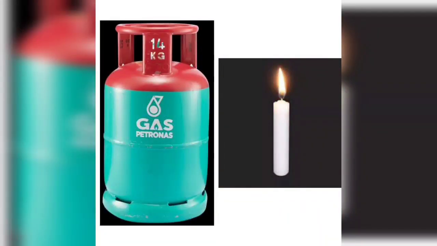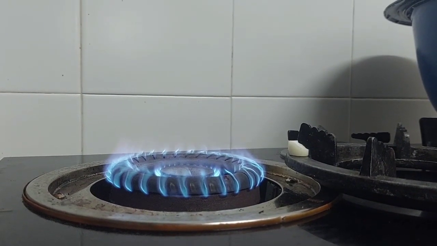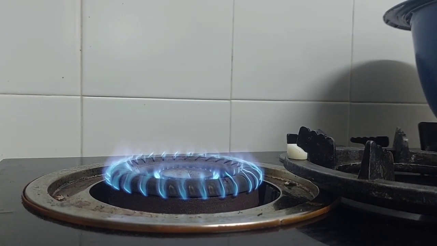The apparatus used for this experiment is a candle and LPG, liquefied petroleum gas, which is butane or propane. So this LPG can make fire. How does radiation heat transfer happen in this experiment?